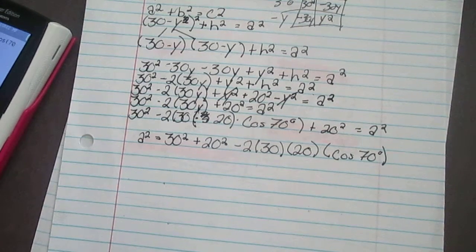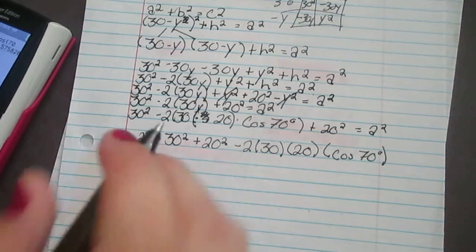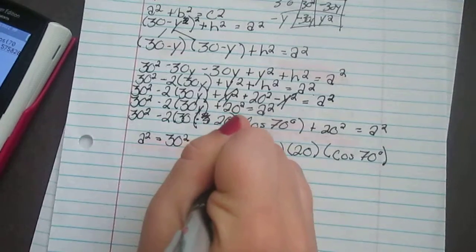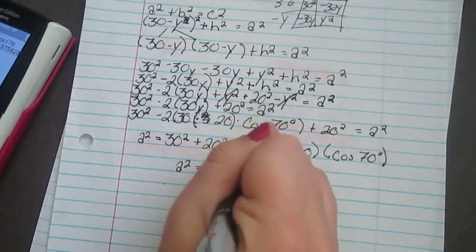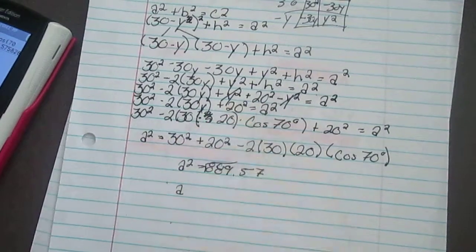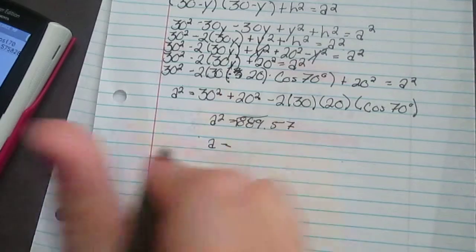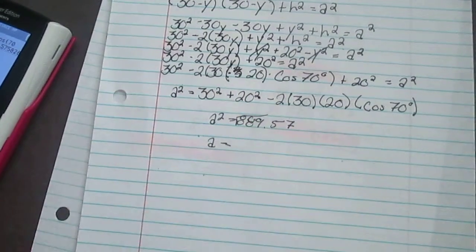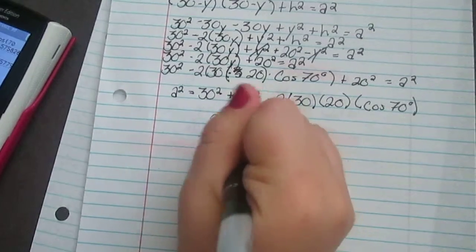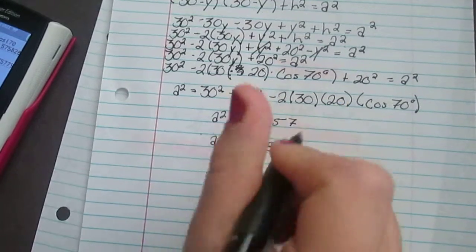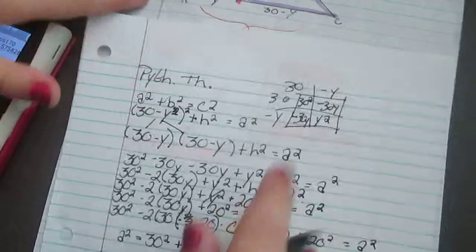Once we do, we get a squared equals 889.75. Once we find the square root of that, a equals 29.82, and that's the length of a.